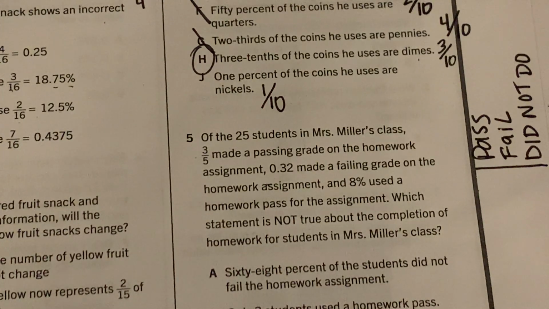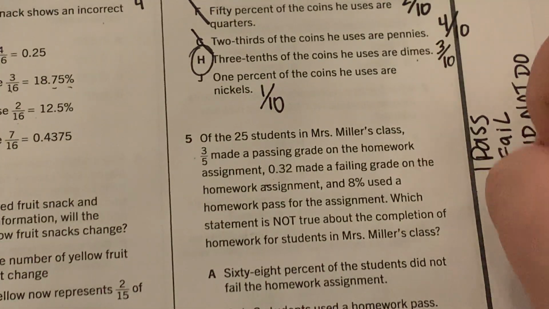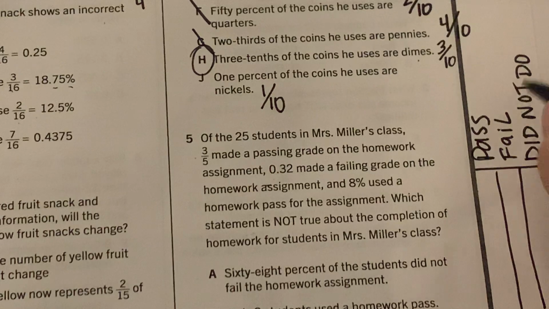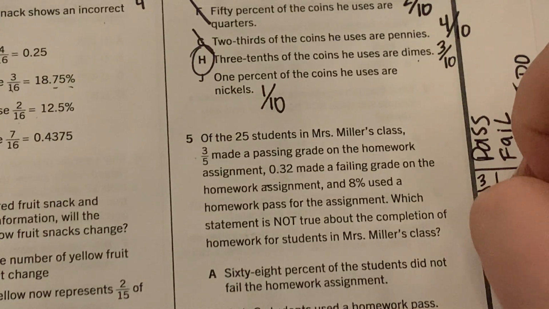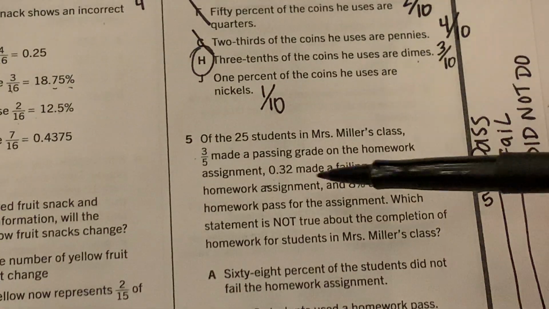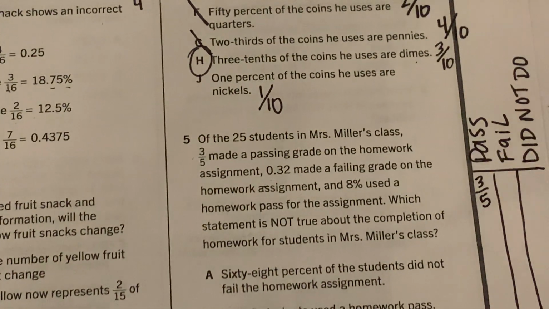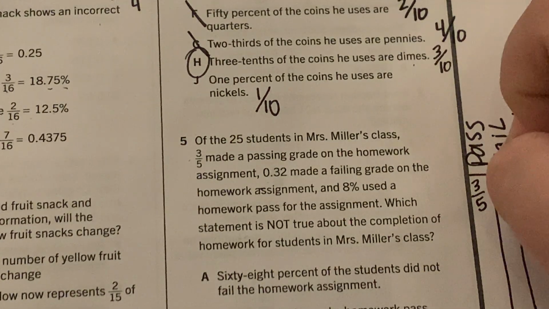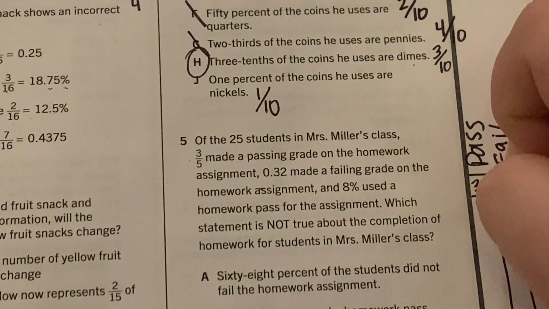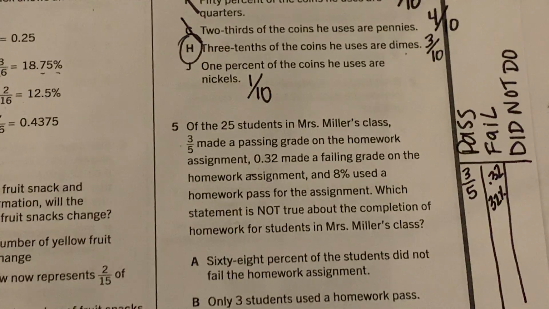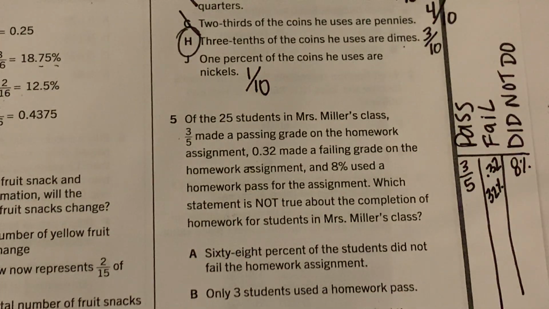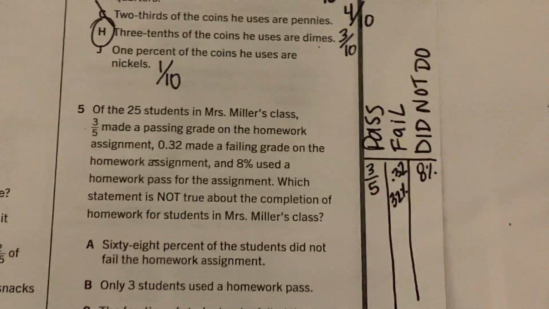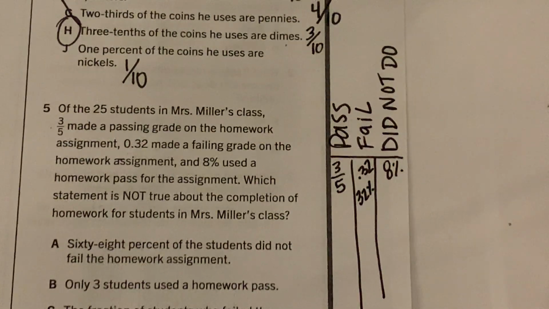So for pass, we know it was 3/5. 0.32 made a failing grade. So 0.32, or we said 32%, right? 8% didn't do it. They used a homework pass on it. Sorry, I didn't realize you guys couldn't see.